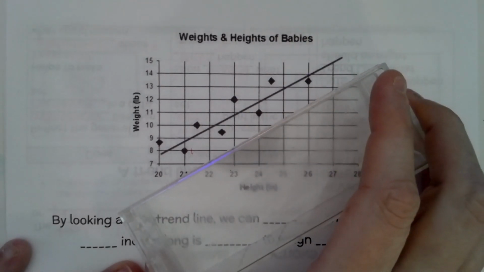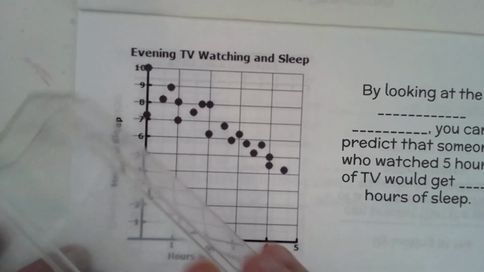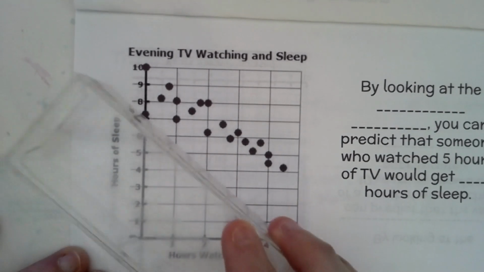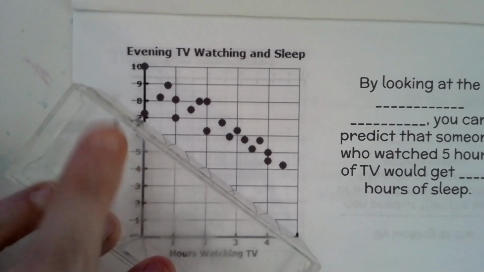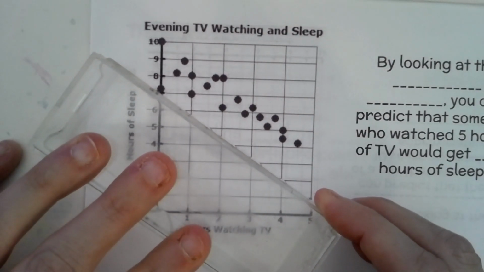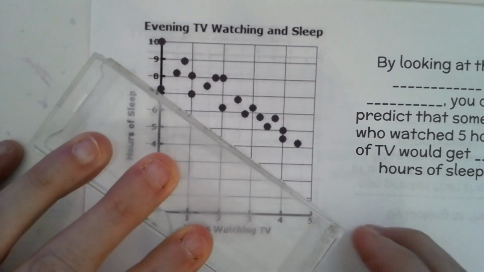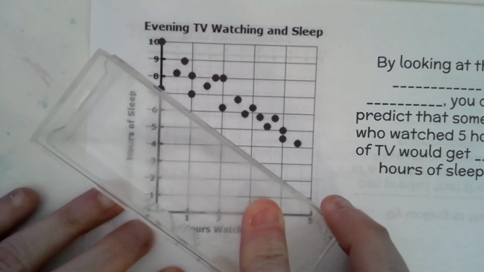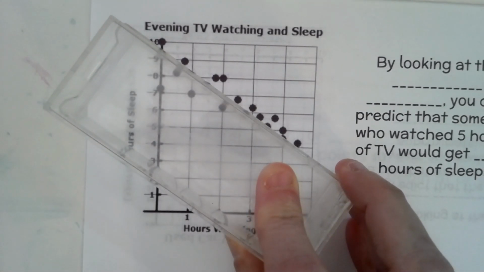Okay, so what I do is, let's pretend that I'm trying to make a trend line. I take my clear straight edge and try to make it look like the data. Do you see how I've got my straight edge lined up, making a straight line running parallel to the data, right? And then I just slide it right up into the data, and that's where I'm going to draw my trend line.